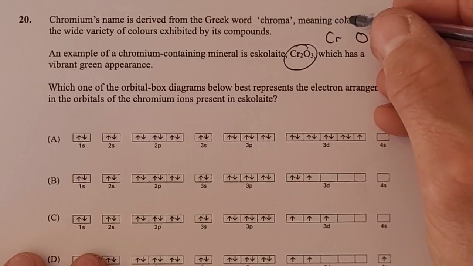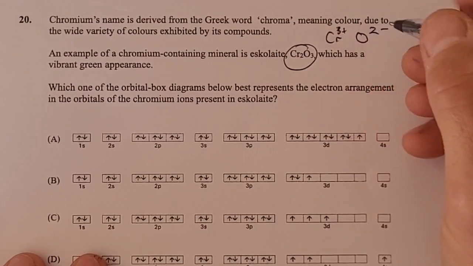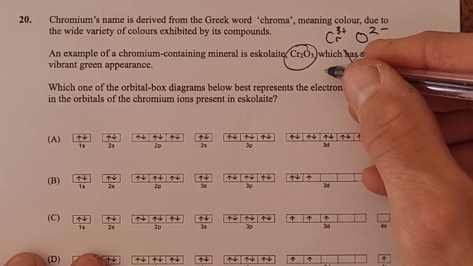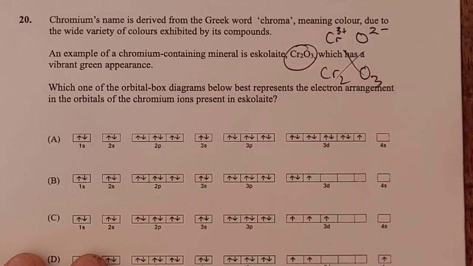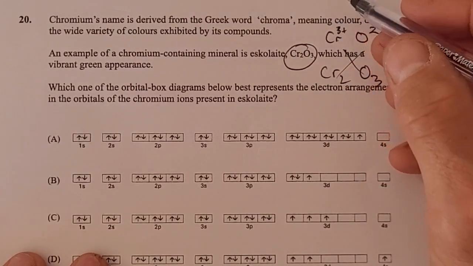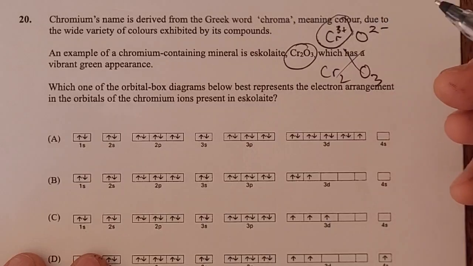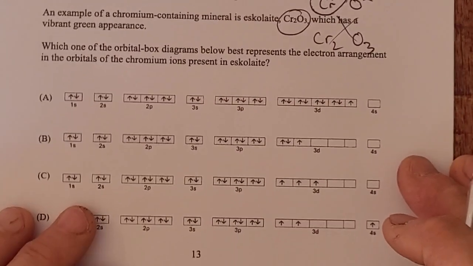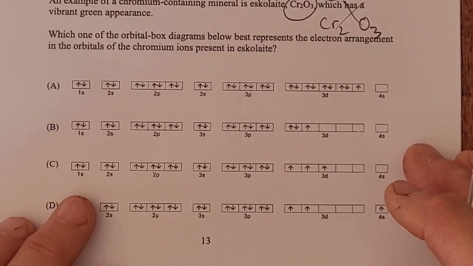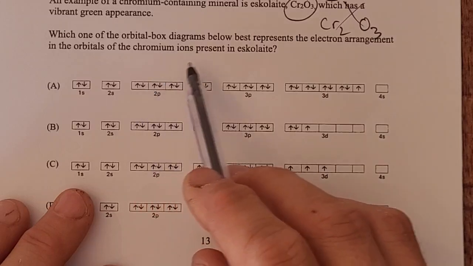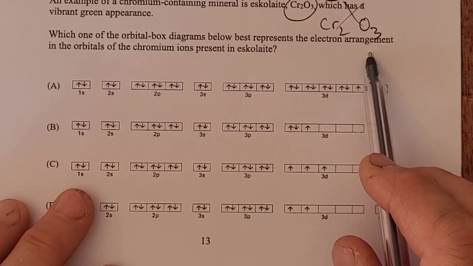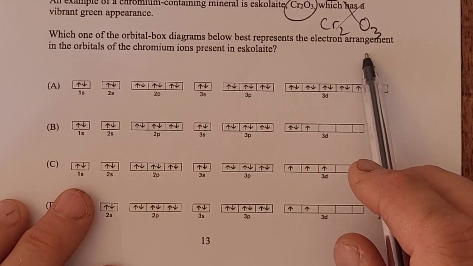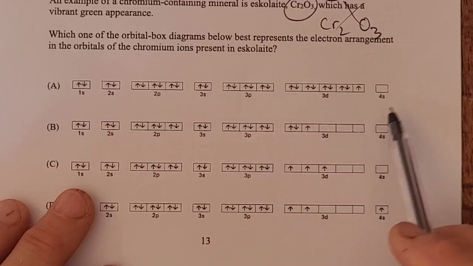So this has to be 3 plus for you to have Cr2O3, right? So we're interested in the chromium ion. And here they're asking about the electron configuration in regards to subshells and orbitals.